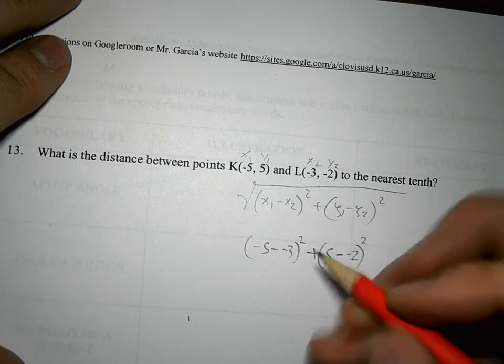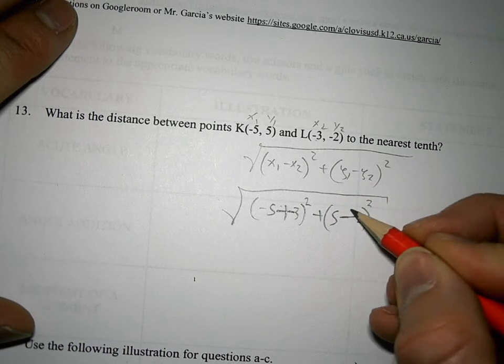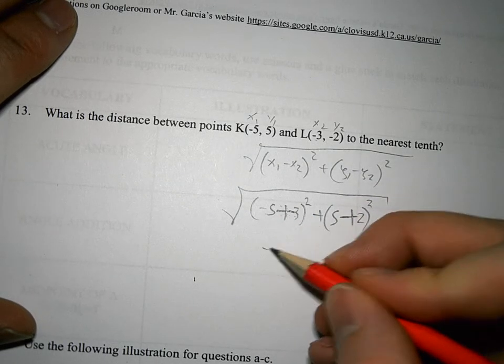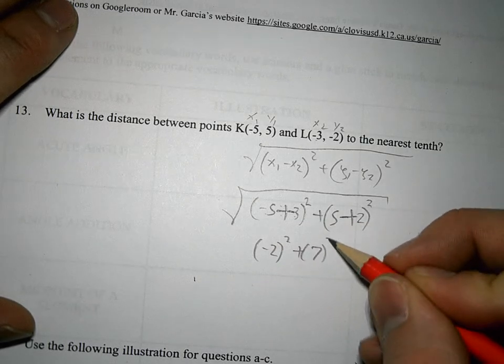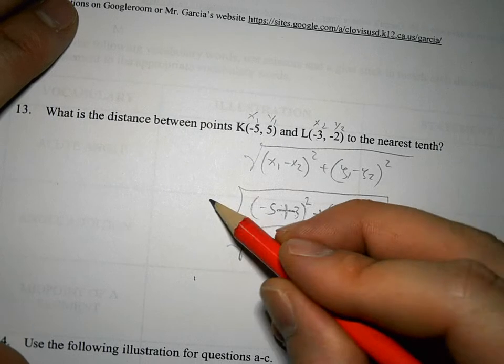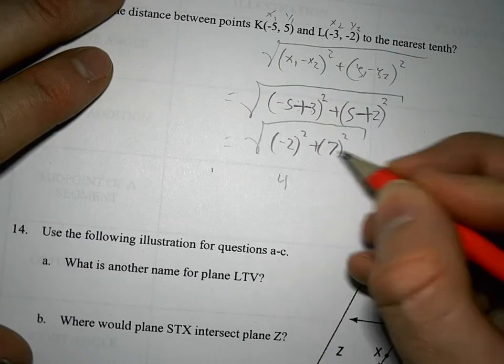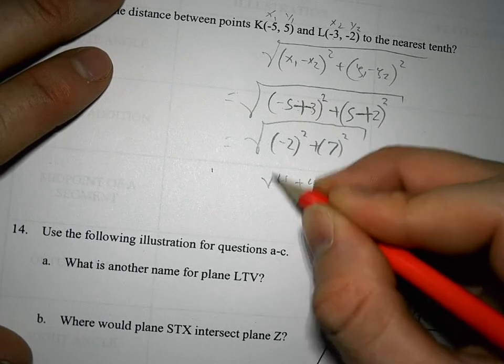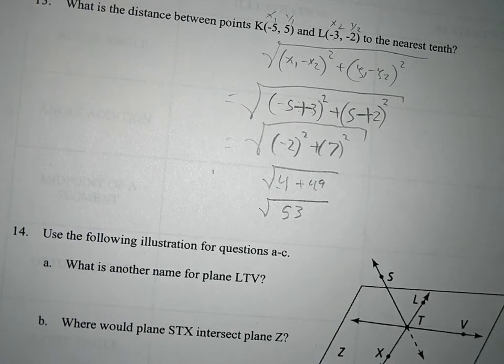Another negative, negative. Becomes a positive. Becomes a positive. Negative 5 plus 3 is negative 2 squared. 5 plus 2 is 7 squared. Okay, negative 2 squared is 4 plus 49. So I get the square root of 53. So I want to plug that into my calculator. I get approximately 7.3 if I round to the nearest tenth.